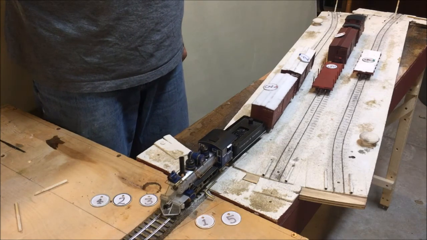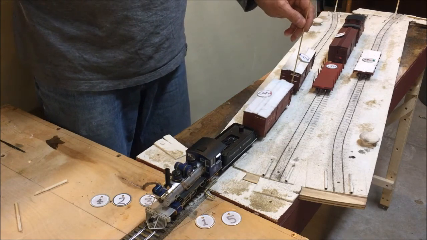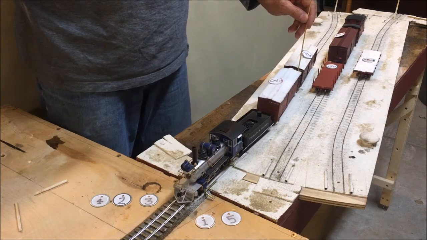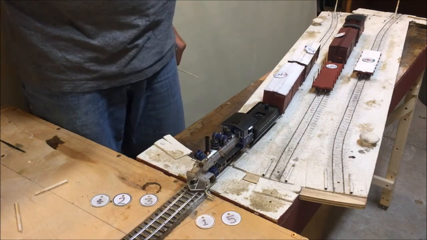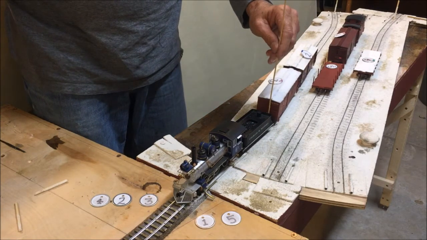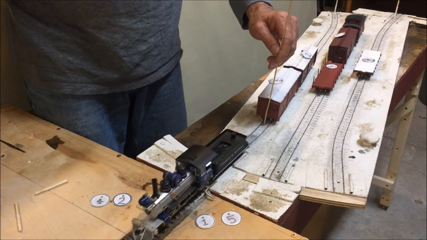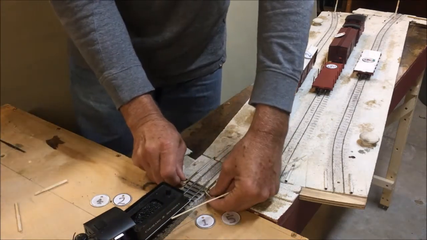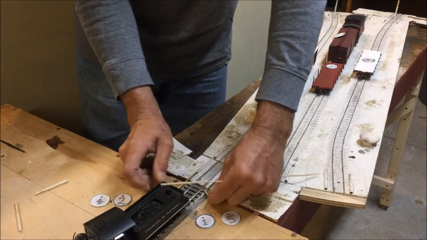The KD couplers are just enough off midline on the curve that they won't couple, so we have to back it down onto the straight sections. I'm now going to leave cars 2 and 3 here, and go back and get car number 4 as my idler car.